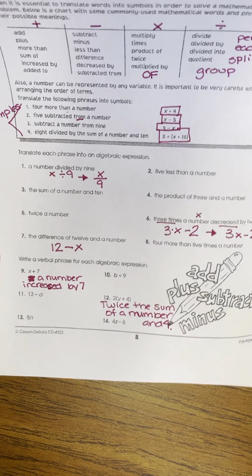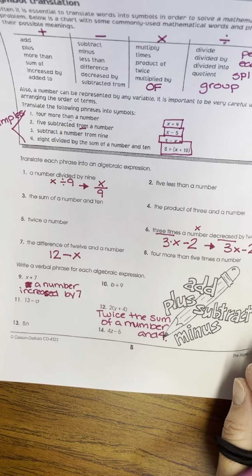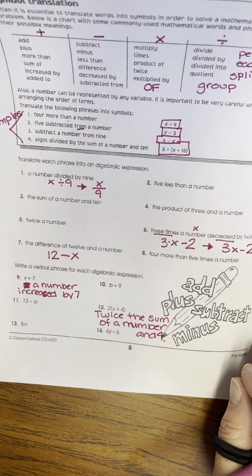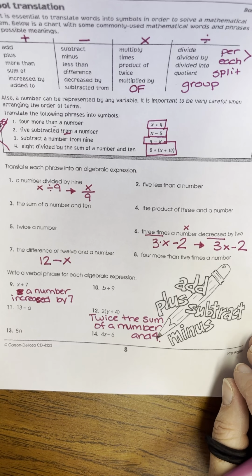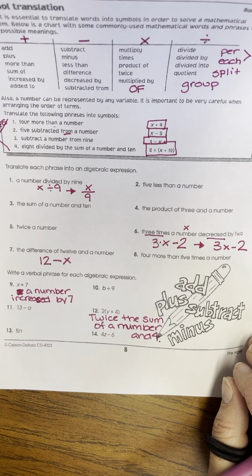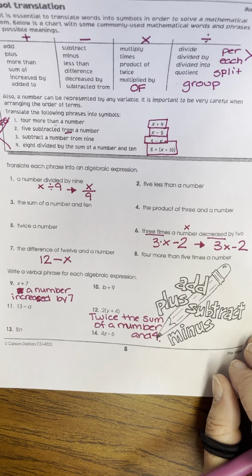All right, guys, that should help you out and get you started with these. Try your best. I know this is the first time you've seen it, but I think you guys can do it if you just put your minds to it and use what I've given you here. Okay? Good luck.